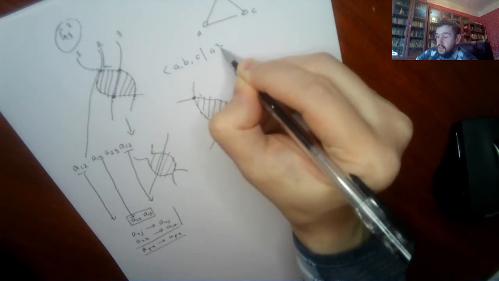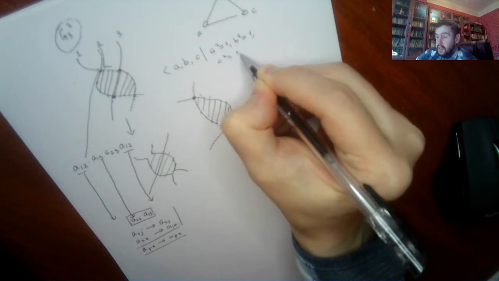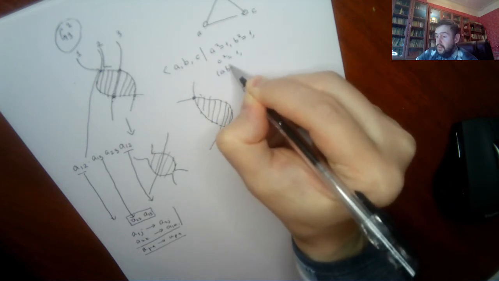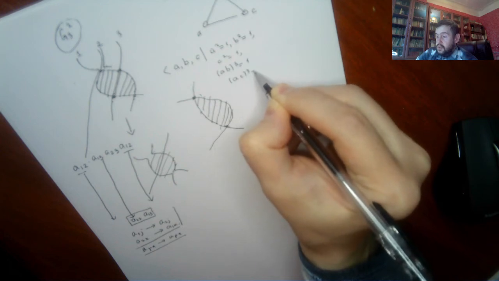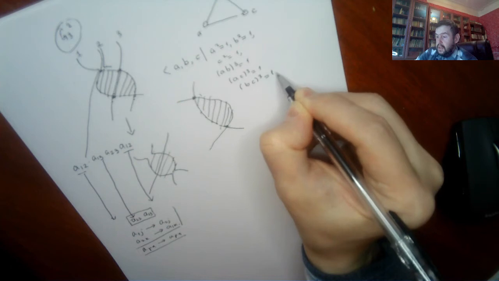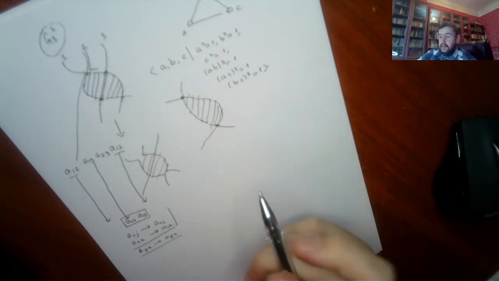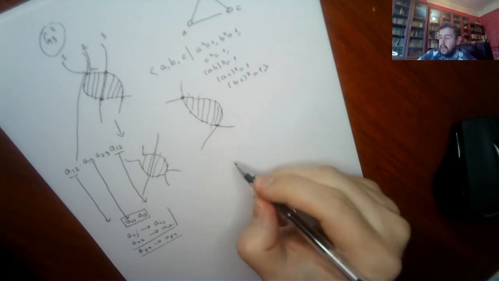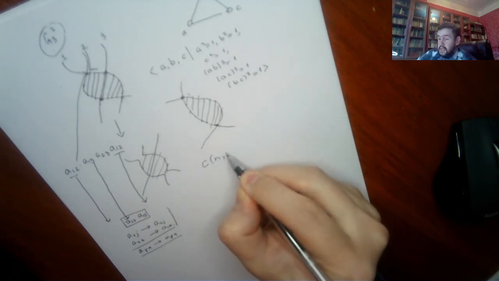a squared equals 1, b squared equals 1, c squared equals 1, and also (ab) cubed equals 1, (ac) cubed equals 1, (bc) cubed equals 1. So far, I have started defining this group C32. I'd like to define also all Coxeter groups C(n,2).